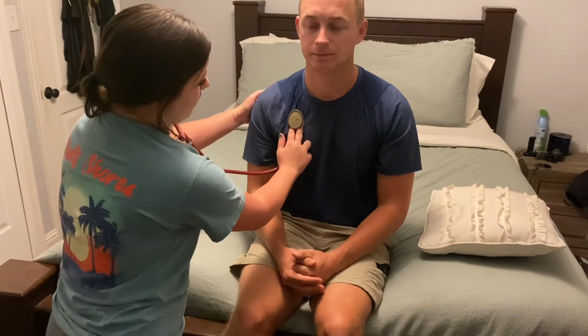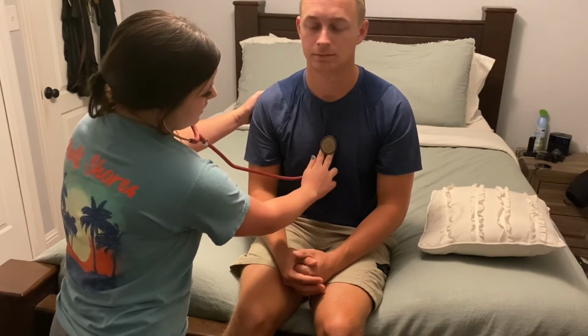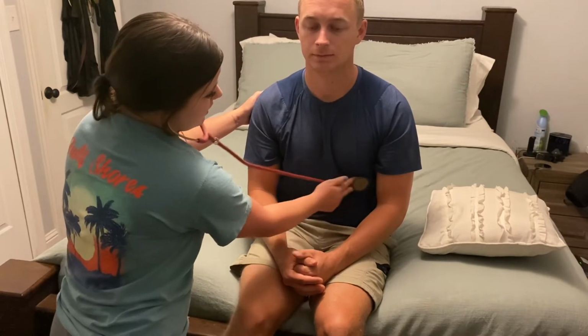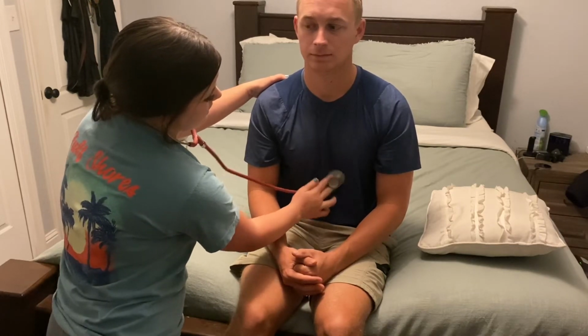Now I'm going to be naming those off as well as listening, okay? We're going to start with the bell or the small side first. Okay. So you have your aortic, pulmonic, Erb's point, tricuspid, and mitral. Now with the diaphragm, aortic, pulmonic, Erb's point, tricuspid, and mitral.